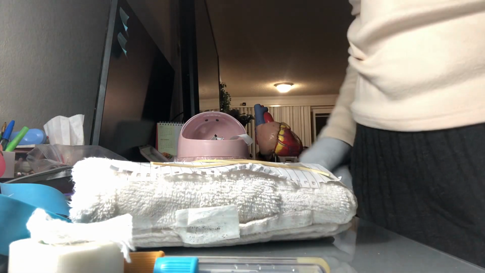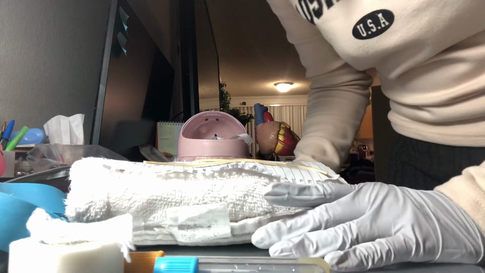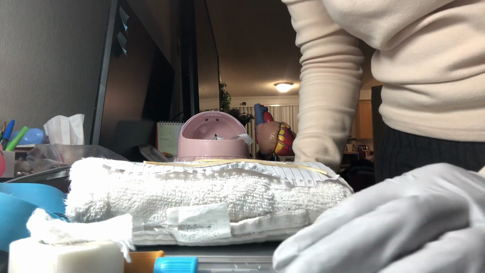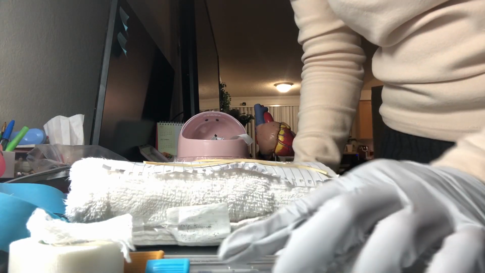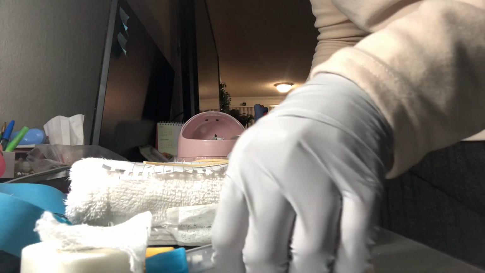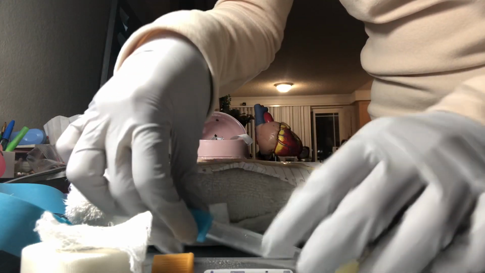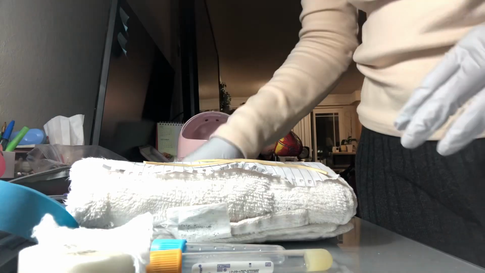So while waiting for the alcohol to dry, I'm going to set up my supply. I have my two tubes collected in the order of draw, and my needle.